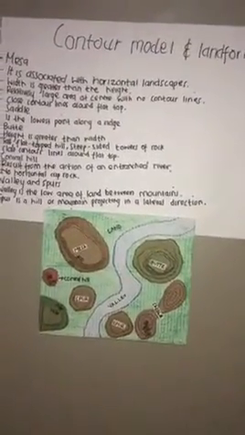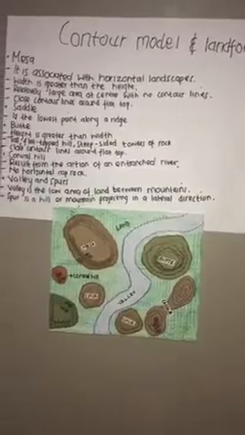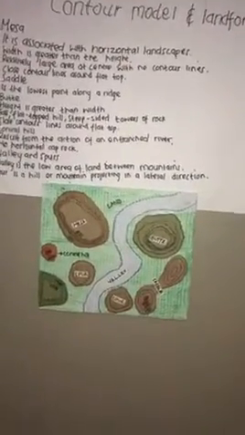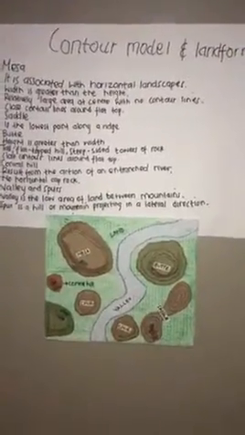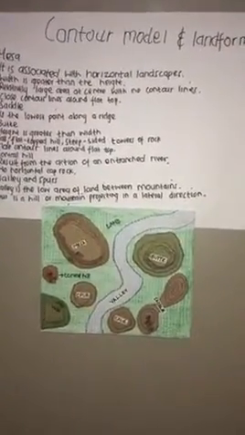So without rambling too much, I hope everybody understands, and I hope you get what I was teaching you about for today's lesson on contour models and landforms. Thank you.